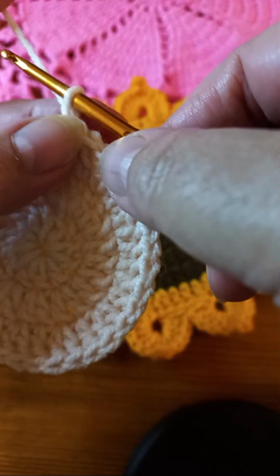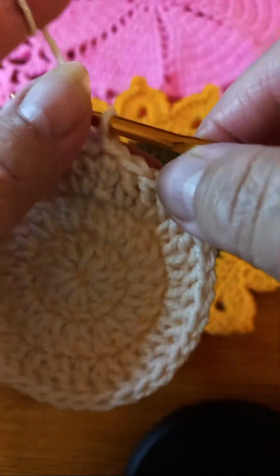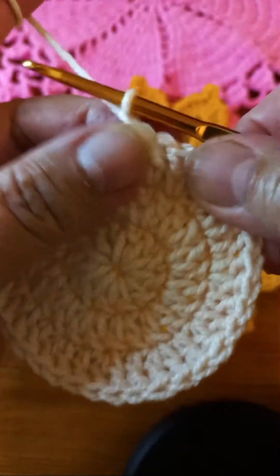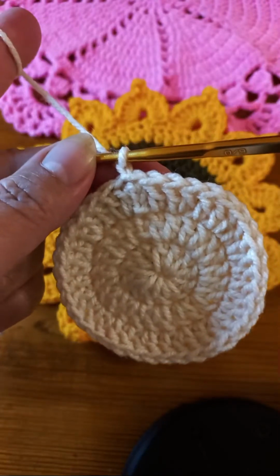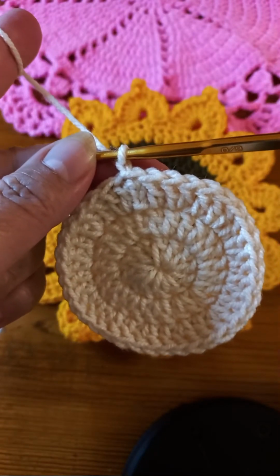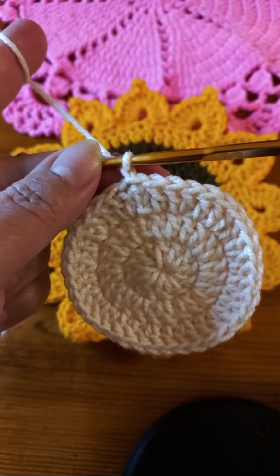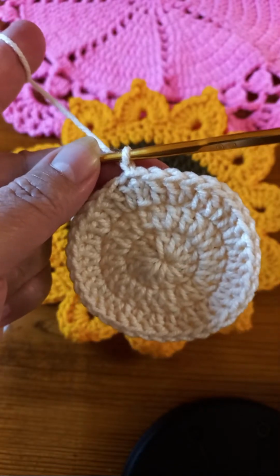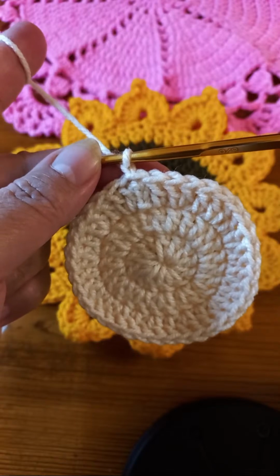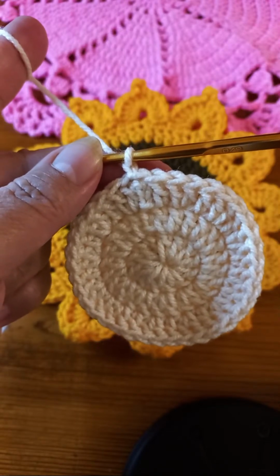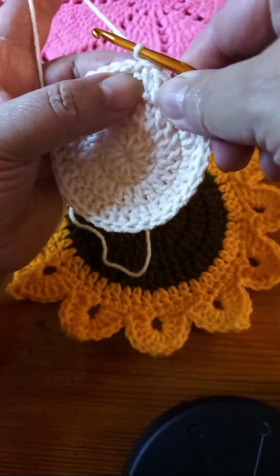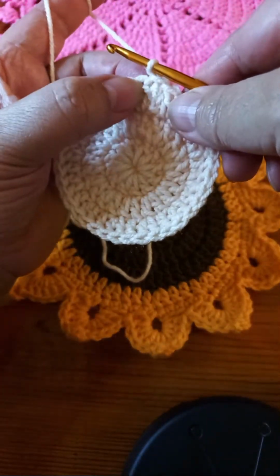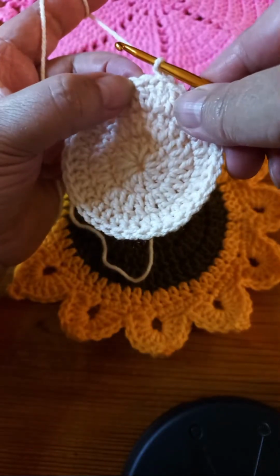Now we are going to do the chain work and expanding our circle. Now we'll have to do 1 double crochet and 2 chains after every stitch. It means we will miss 1 stitch from downside and do 2 chain at that place, quitting 1 stitch and doing 2 chain at this place.